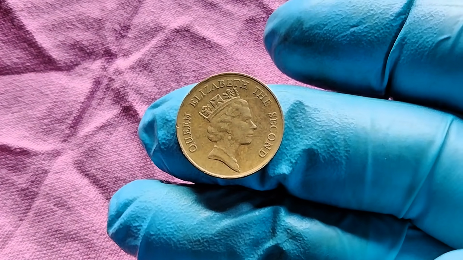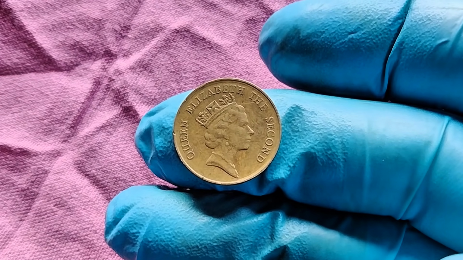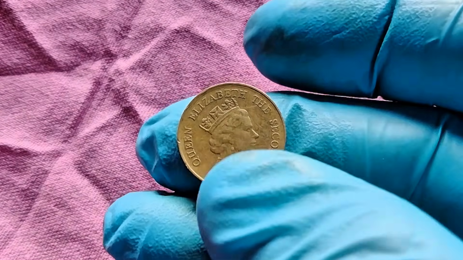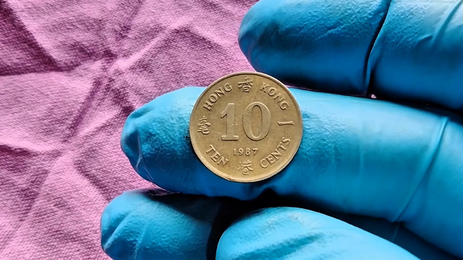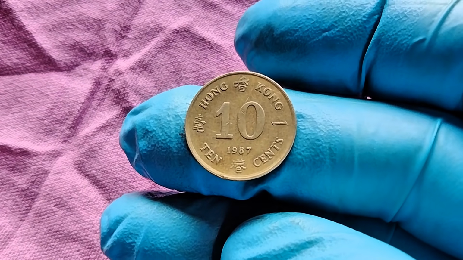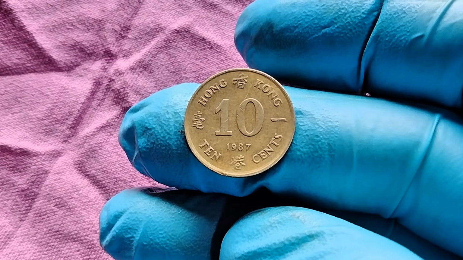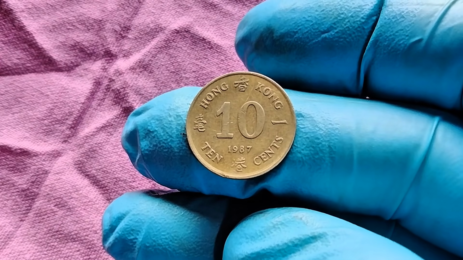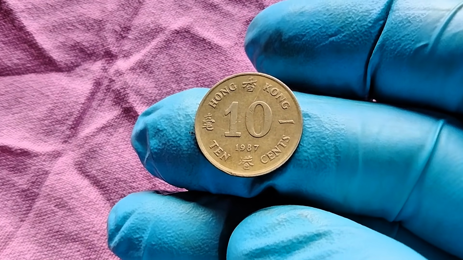The 1987 coin therefore represents the daily economic life of millions of people living and working in Hong Kong during this era. Another important historical factor related to this coin is the approaching political transition. In 1984, the governments of the United Kingdom and China signed the Sino-British Joint Declaration, which established that Hong Kong would be returned to China in 1997. By 1987, people in Hong Kong were already aware that the territory's future would eventually change. However, the coins continued to feature Queen Elizabeth II until the handover took place. This means that coins like the 1987 10 cents piece represent the final decade of British colonial coinage in Hong Kong.